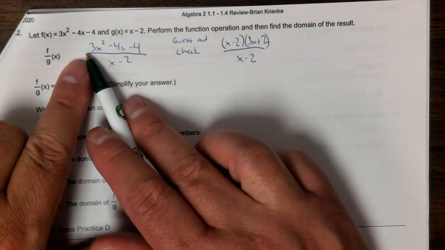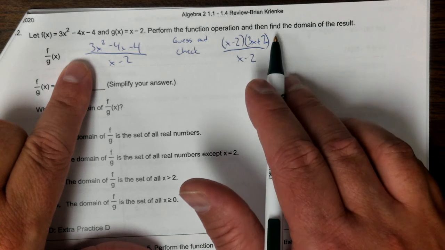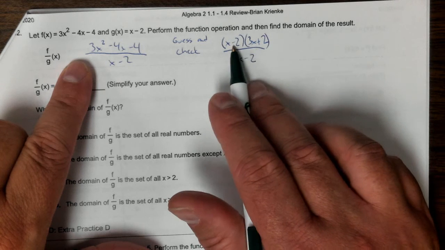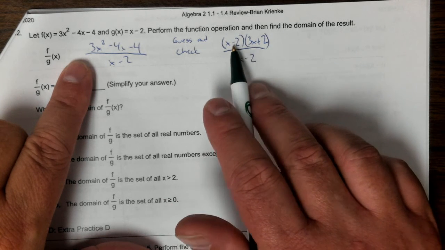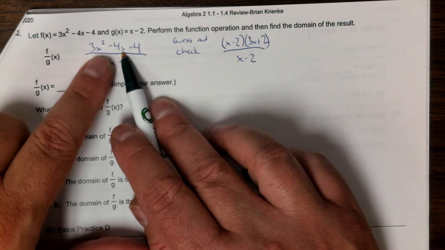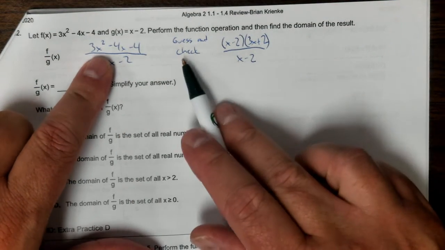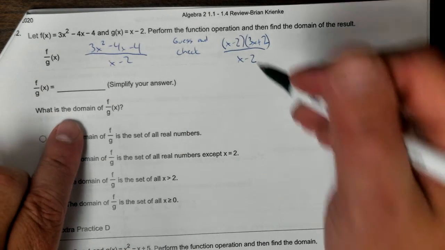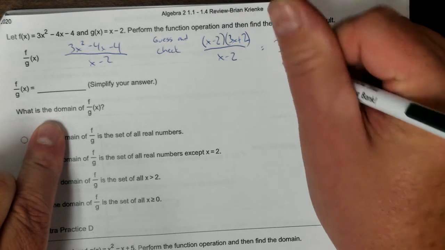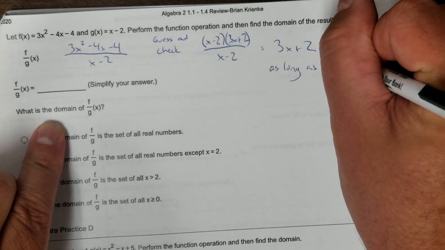X times 3x is 3x squared. The outsides are x times 2, which is 2x. The insides are negative 2 times 3x, which is negative 6x. So if you have 2x minus 6x, you do in fact get negative 4x. And then negative 2 times positive 2 is negative 4. And so this is the proper way to make it work. These cancel, and so it's equal to 3x plus 2 as long as x is not 2.